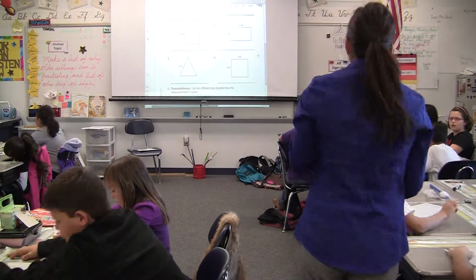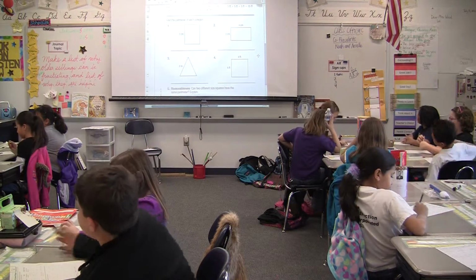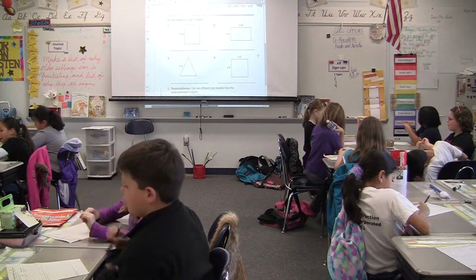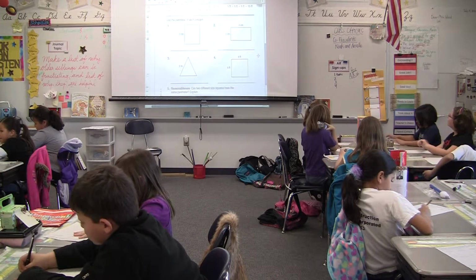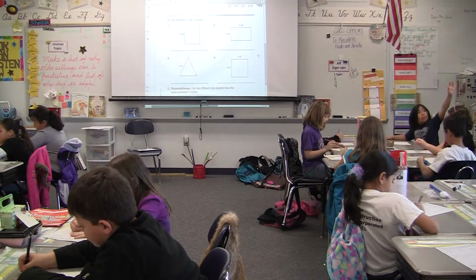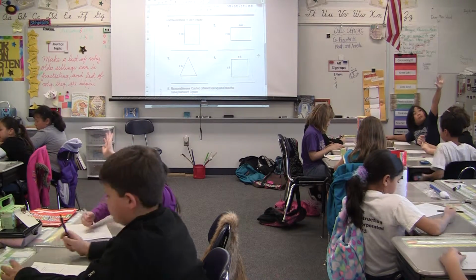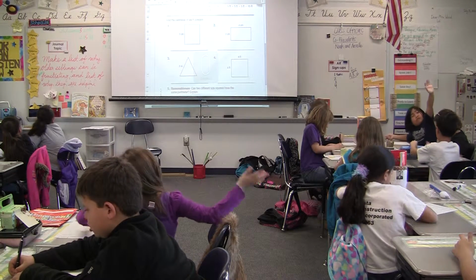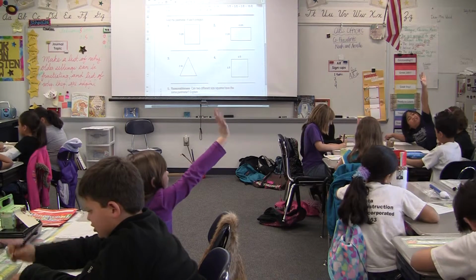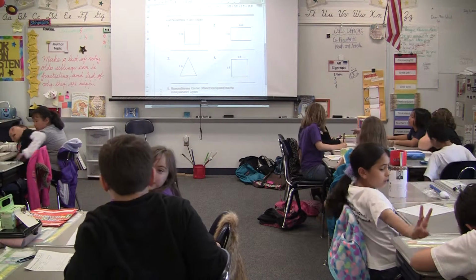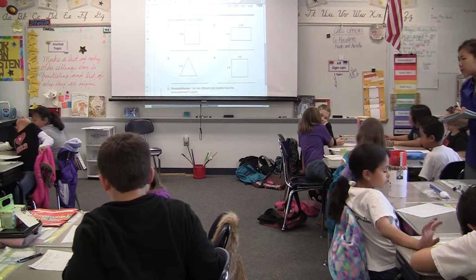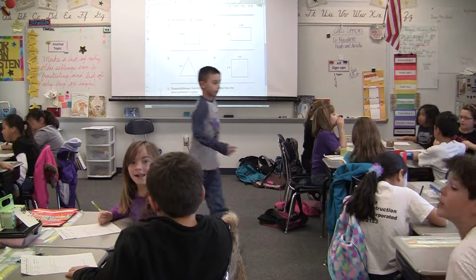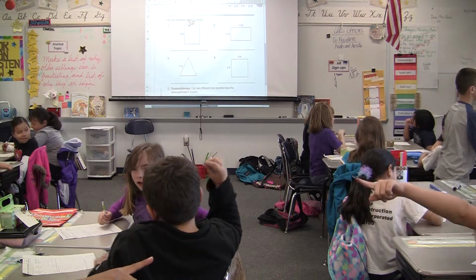Alright, so if I have a square and I know that my square is equal on all four sides, how long is each of my other sides? If I know one side is 3 centimeters, how long is my other side? Whisper to your neighbor. 3 centimeters. And then whisper to the window so the window can hear you. 3 centimeters.